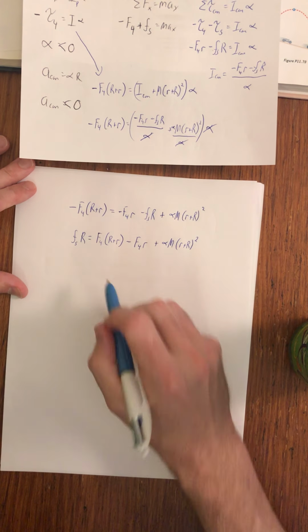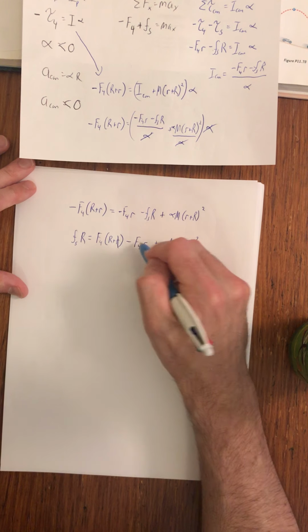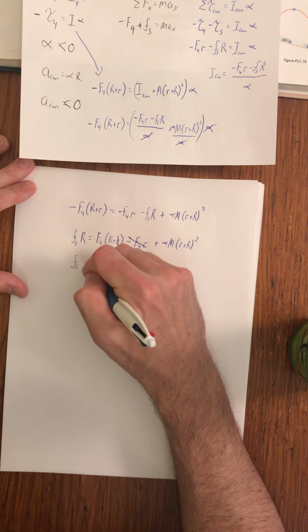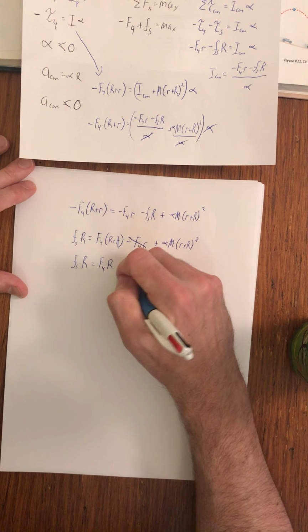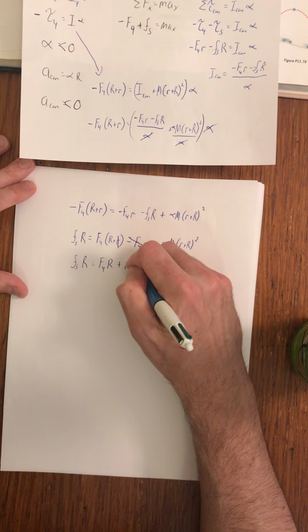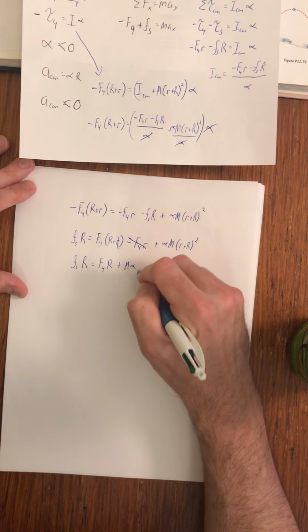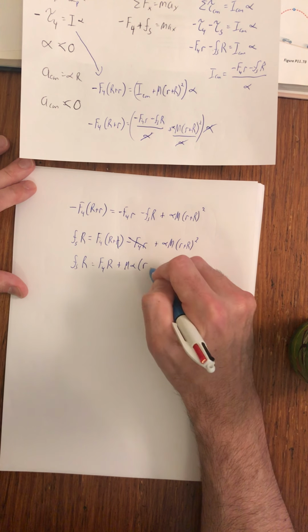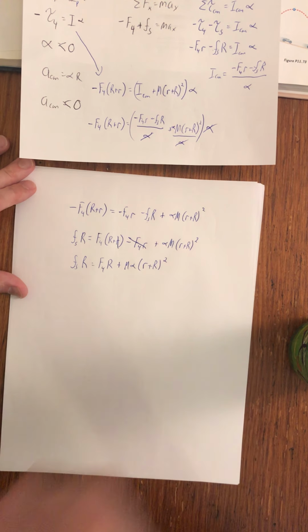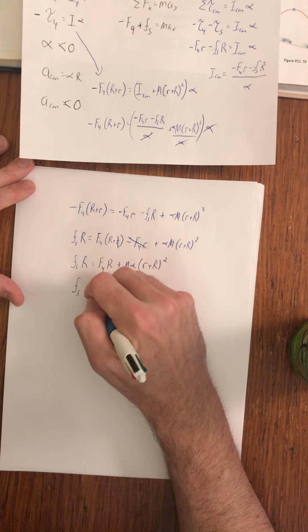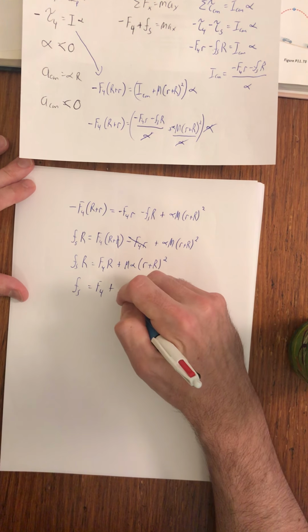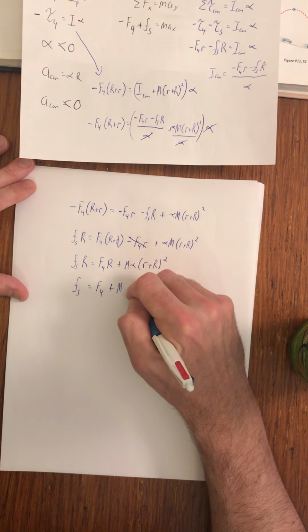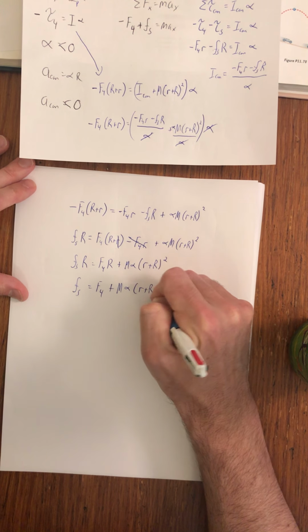Oh, that's interesting, because that gets rid of that and this. So I've got Fs big R is equal to F4 big R plus m alpha times big R plus little r squared. Divide through by big R: Fs is equal to F4 plus m this, and there you go.